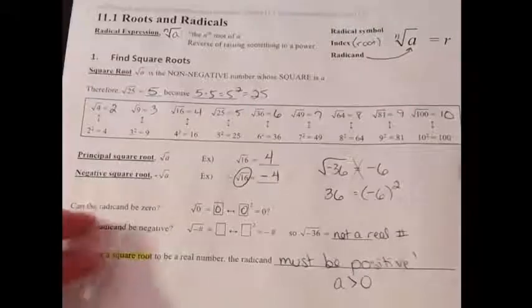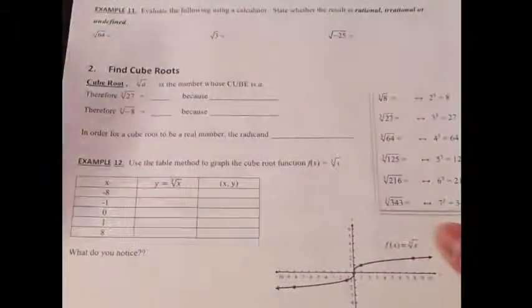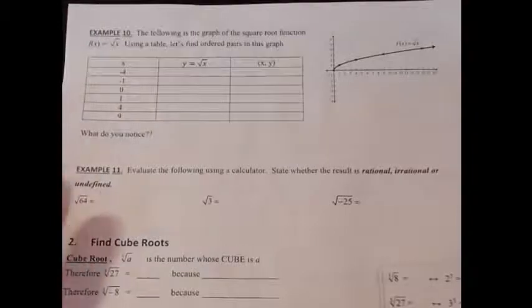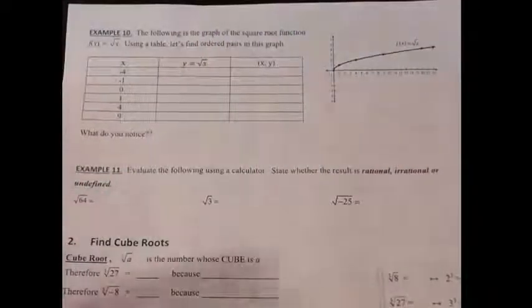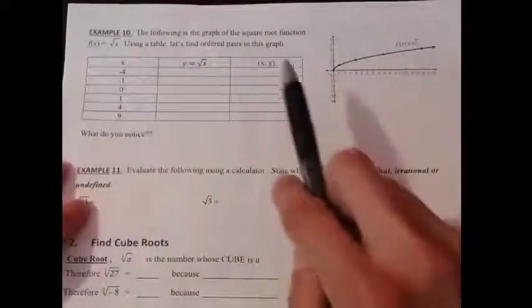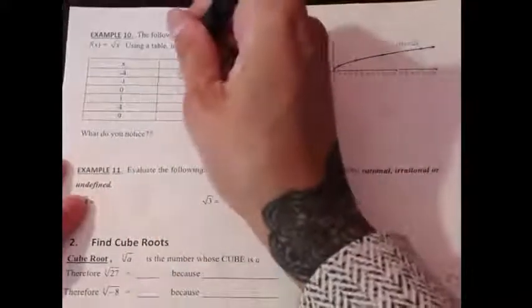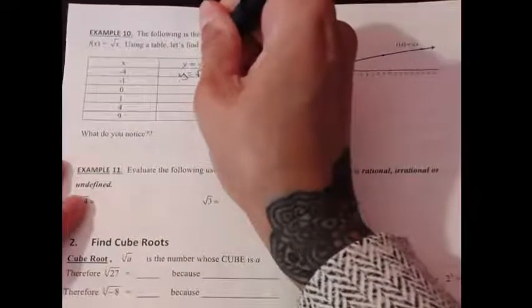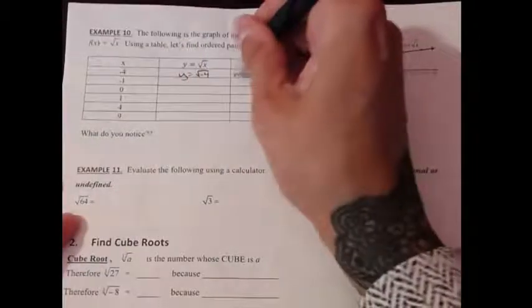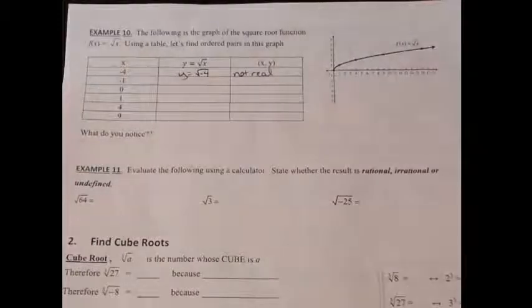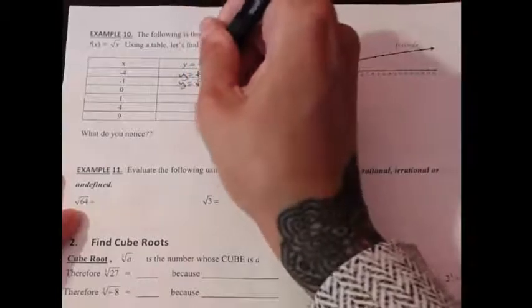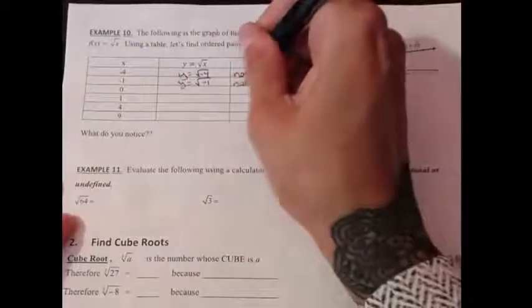Okay, let's turn the page and continue with this idea. I wanted to provide you with an opportunity to see what a square root function looks like. So we have our table here, and we can actually input values and kind of talk about what's happening. So for instance, at the point when x is equal to negative 4, and we plug that in, y is equal to the square root of negative 4, we're going to say not real, right? So we actually don't have a point on the graph to plot. It's not a real number. Same thing with y equal to the square root of negative 1. This again is not real.